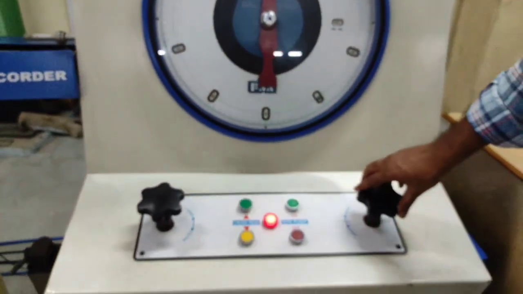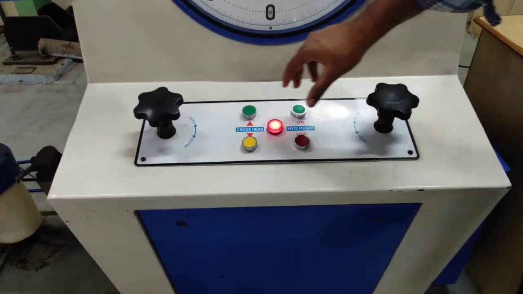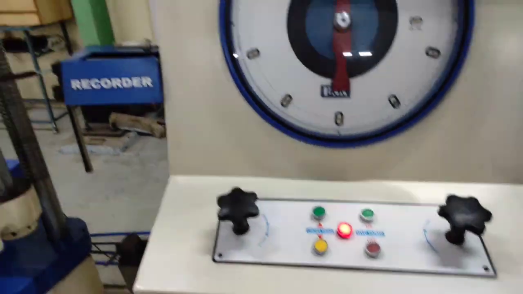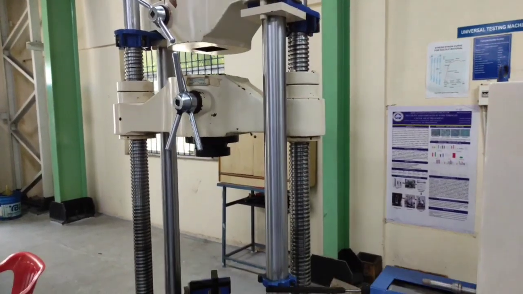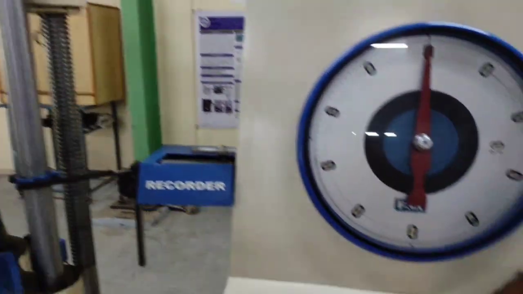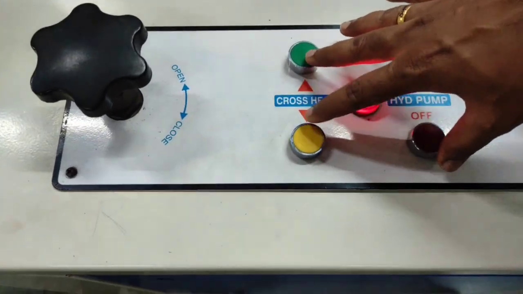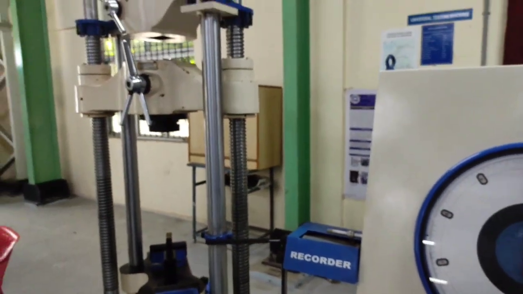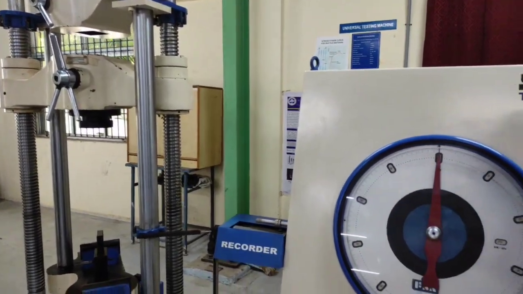Here we basically have two different switches. In order to move the cross head, which runs along the two pillars or screw rods shown over there, we use these two switches to produce upward and downward motion of the cross head.